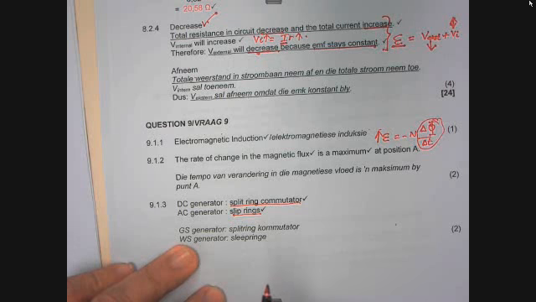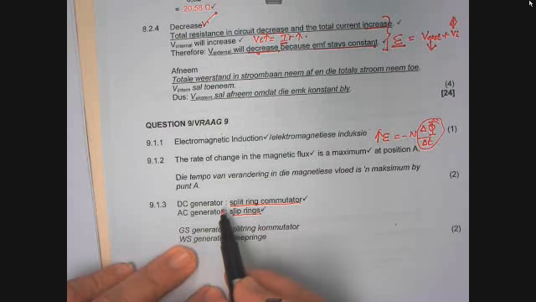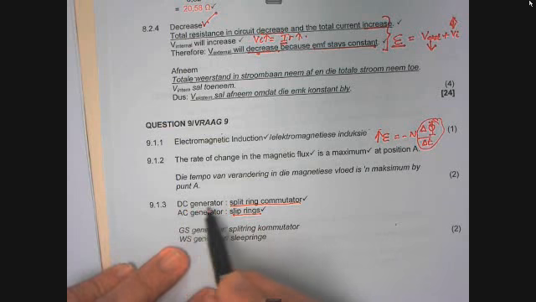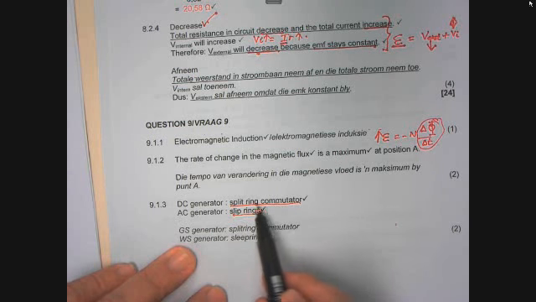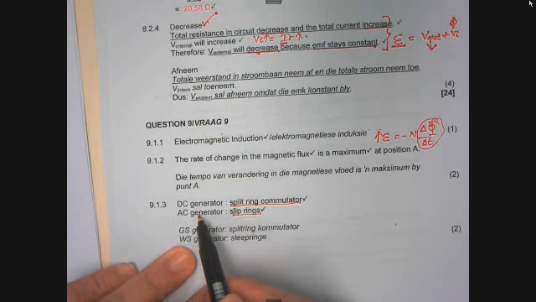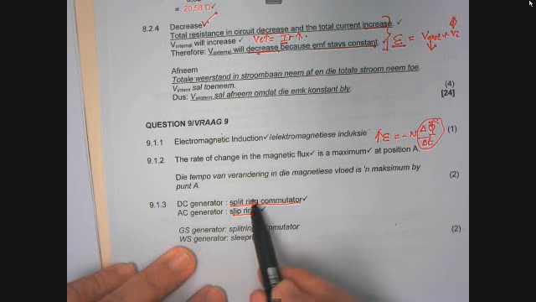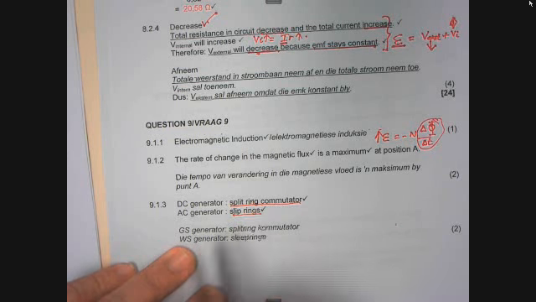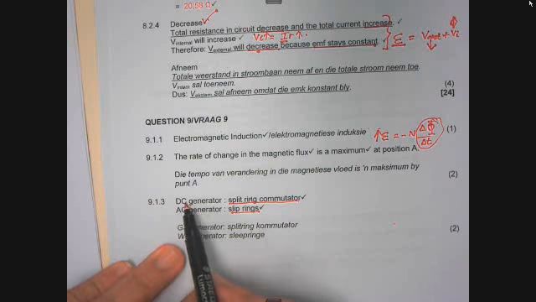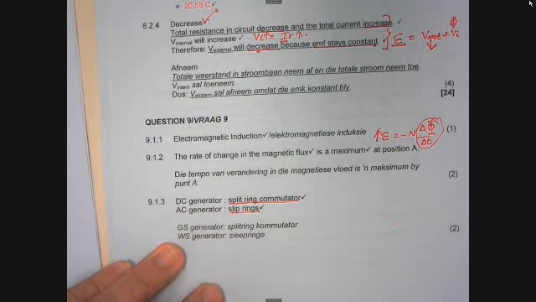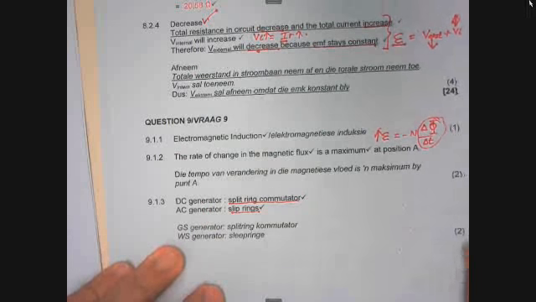And the learner must indicate which part belongs to which generator for the marks. You can argue that the question firstly mentions DC generator and AC. The learner maybe writes this in this sequence, you can award the marks, but I will prefer that the learner indicates which generator is which. Right, that is question 9.1.3.